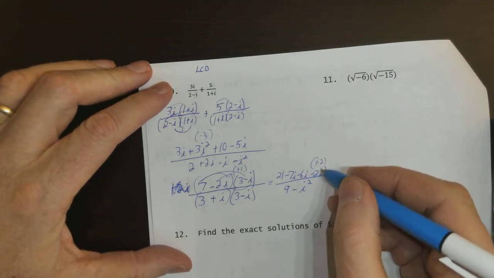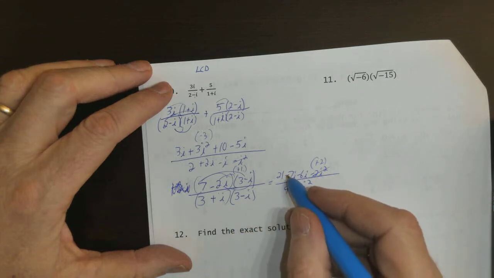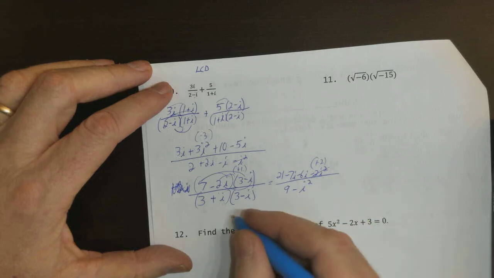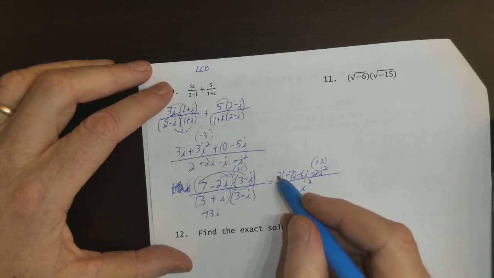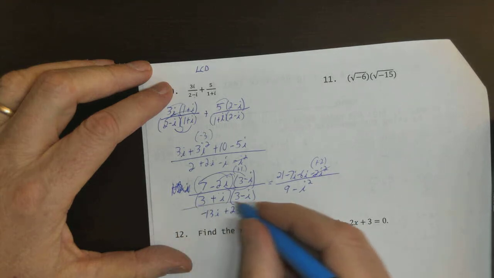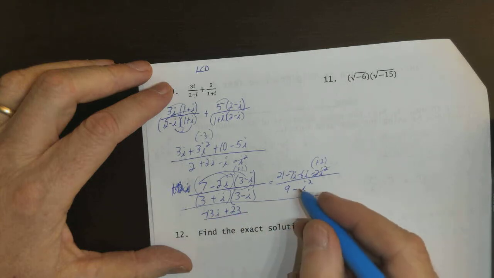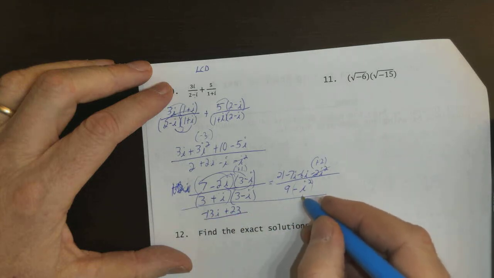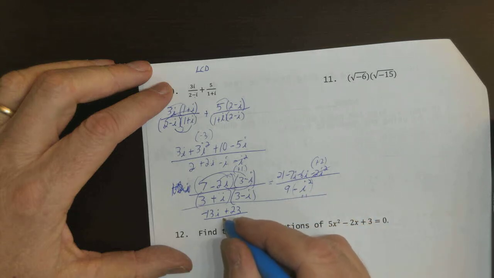This is positive 2. So I am looking at negative 13i. 21 and 2 is 23. Over 9, and that is plus 1, negative 1. 9 plus 1 is 10.